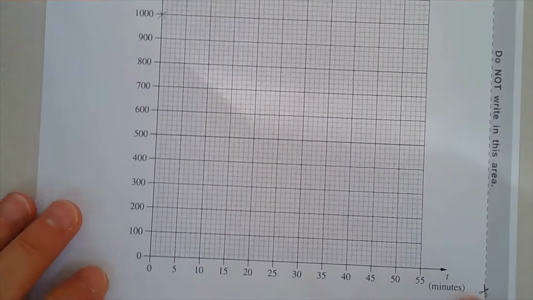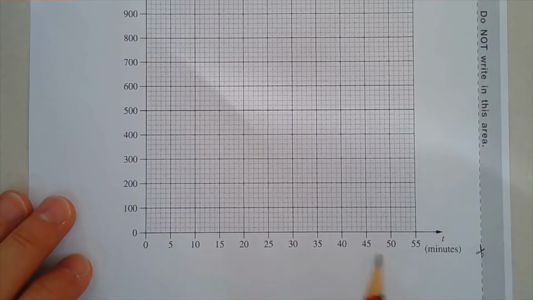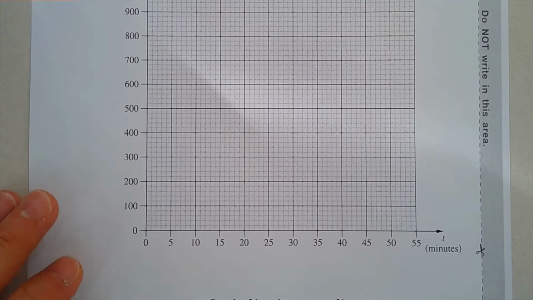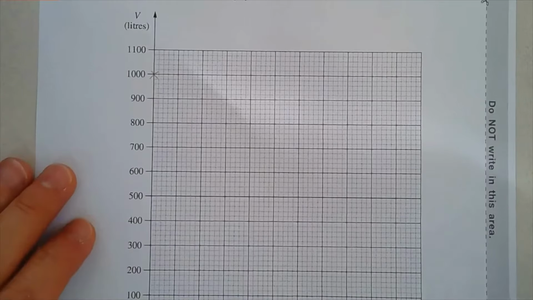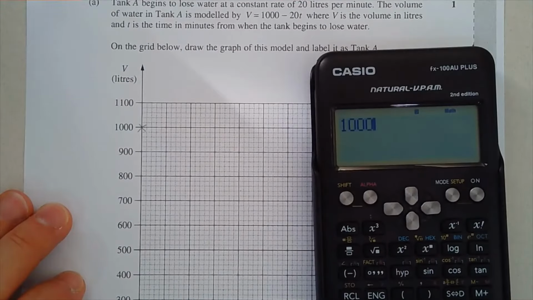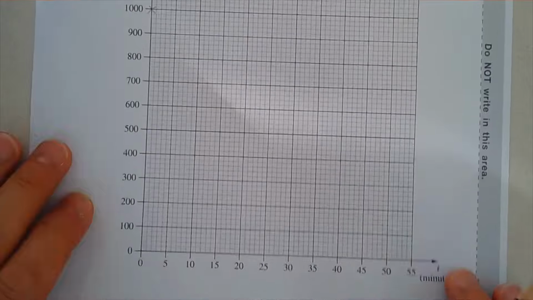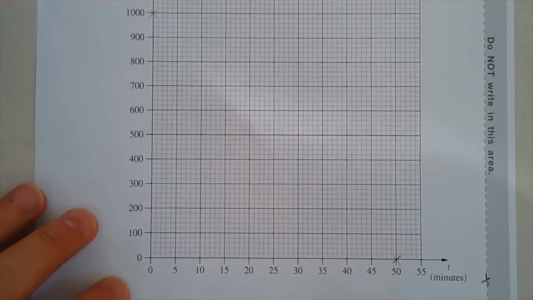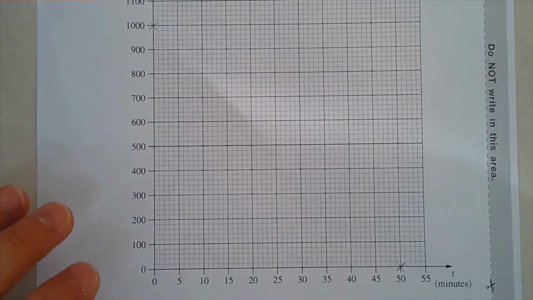So let's go back to our grid. We'll just pick a convenient value of t. So let's say, I don't know, 50. And let's see how much water is in the tank at the 50-minute mark. Okay, so V equals 1,000 minus 20 times 50. And we get 0. So the tank is in fact empty at the 50-minute mark. Okay, well, after 50 minutes. So let's go put a little cross there, so a little mark to indicate that point.